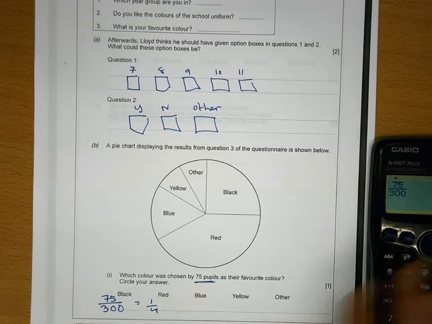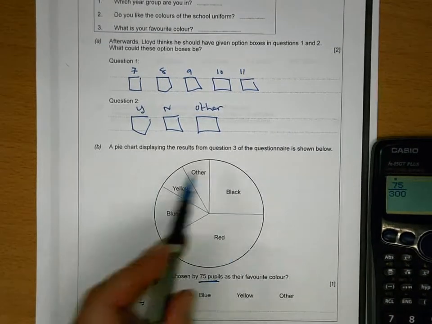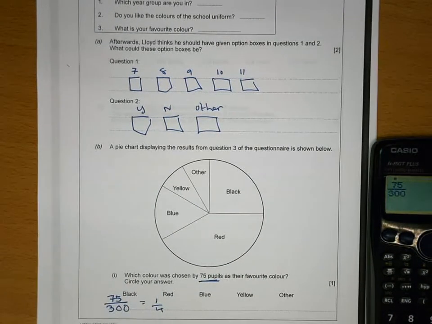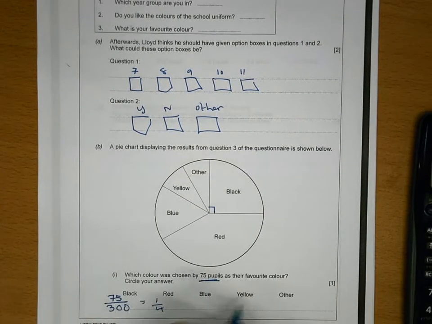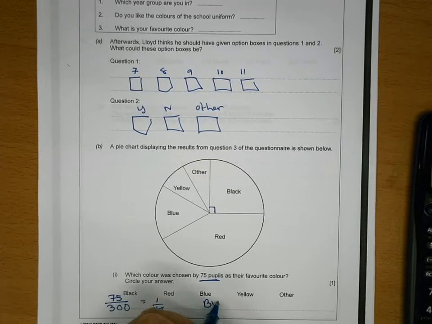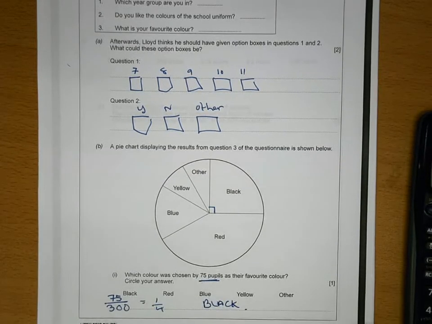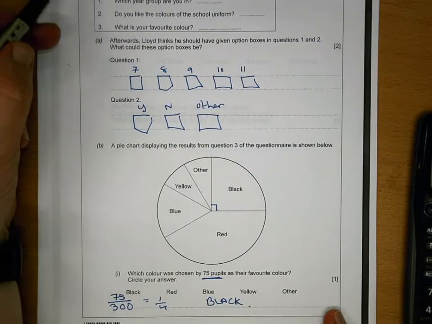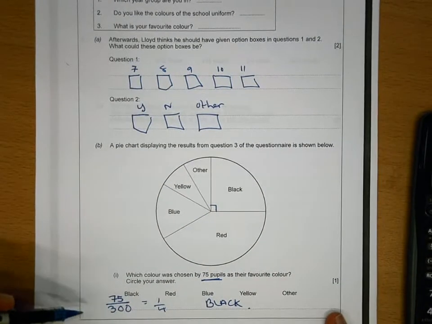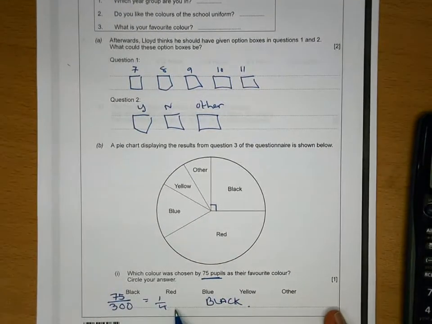So which of those slices represents a quarter of the slice of the pie? Quarter of 360 is 90, which is a right angle, which is that one there, black. So 75 out of the 300, we write as a fraction. Use your calculator to turn that into an easier fraction, and then it's fairly straightforward to work out from there.